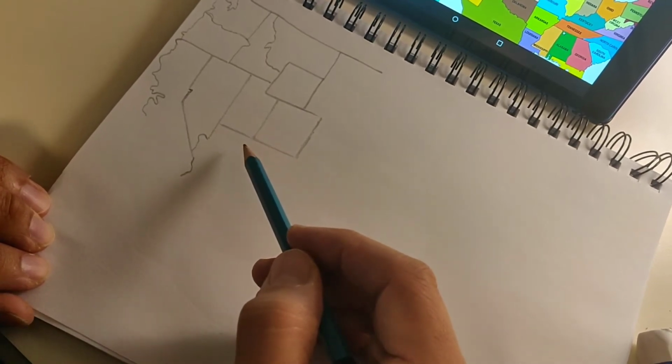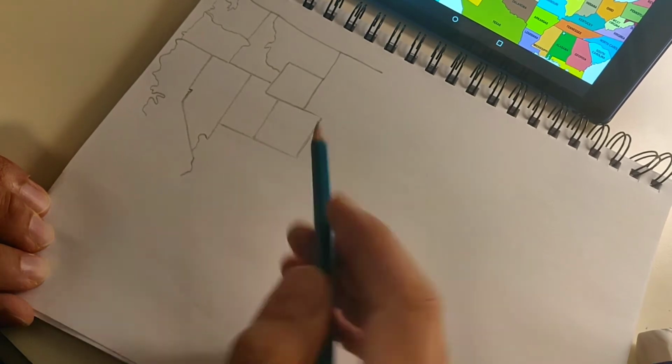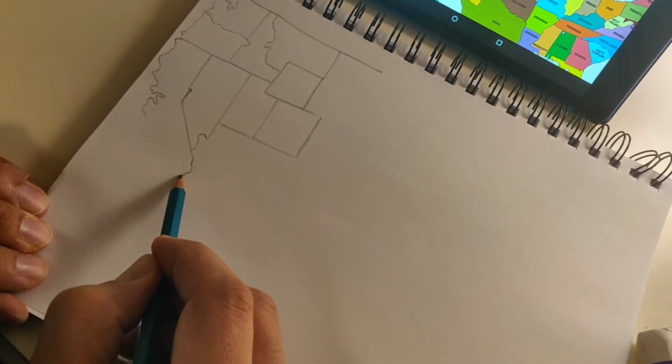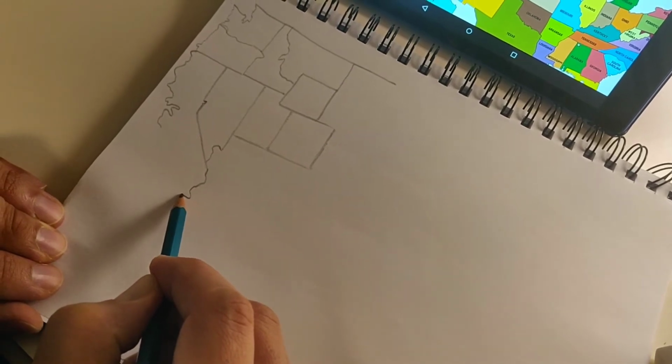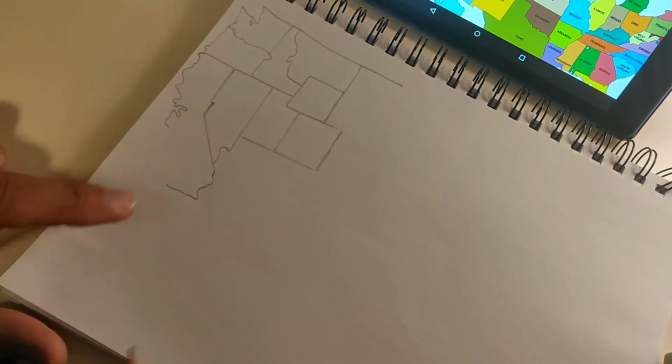And then we got Arizona and New Mexico. So let's finish California, then we can put in Arizona and New Mexico. Okay, and then come out a little bit, and then we're gonna make this flat at the bottom.